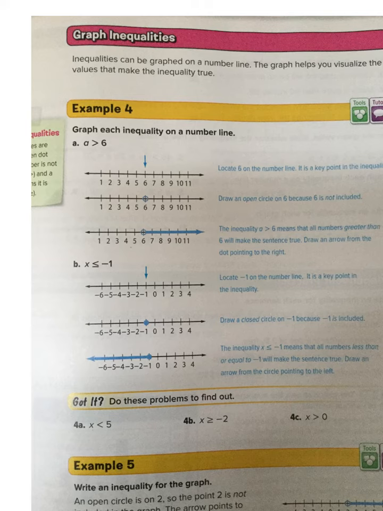Example 4. Graph each inequality on the number line. A is greater than 6. So you need to remember, if you have a less than or a greater than, it is an open circle. If you have a less than or equal to or greater than or equal to, it is a closed circle.